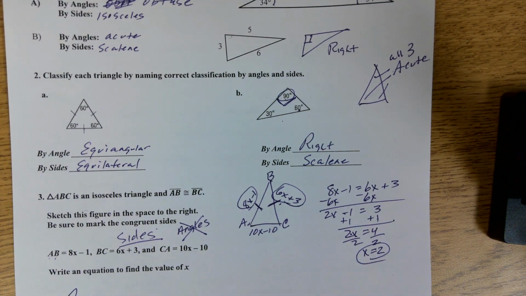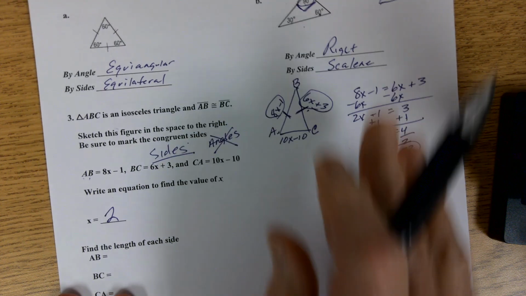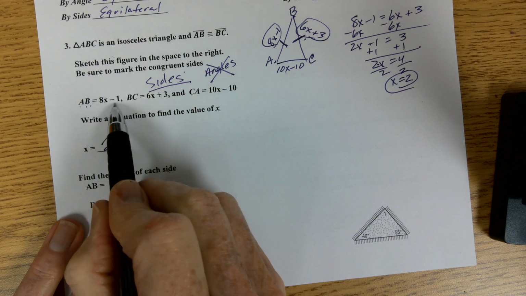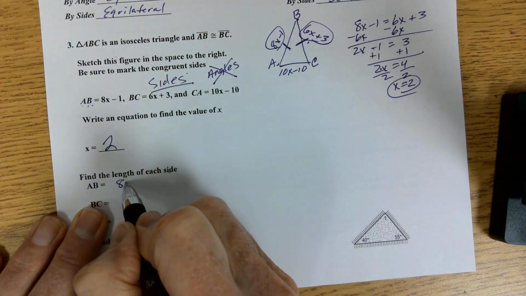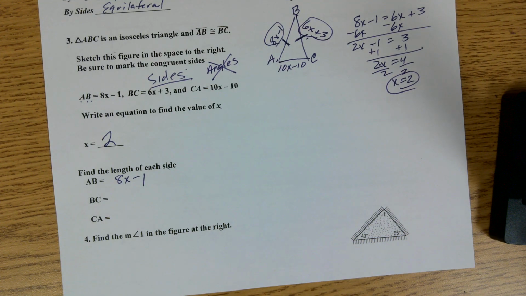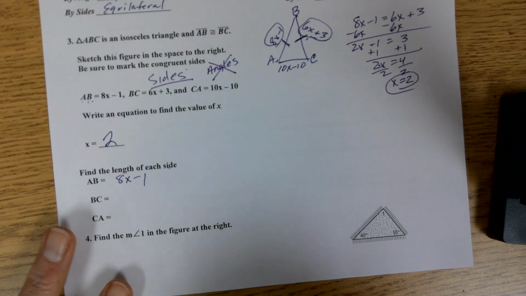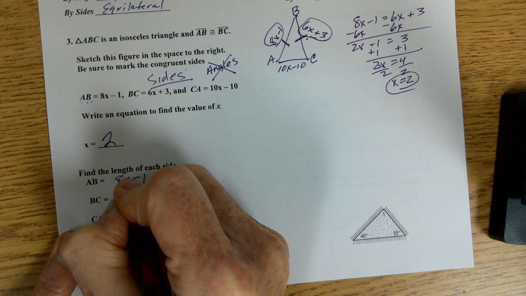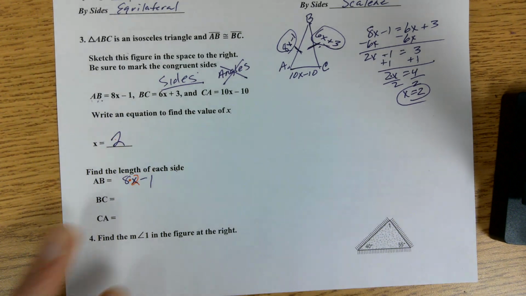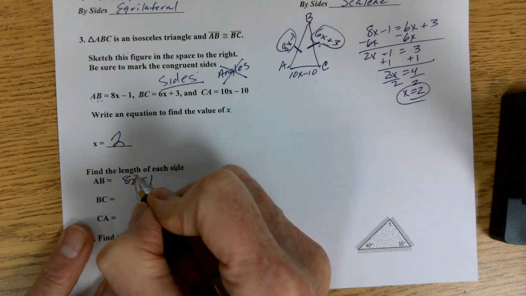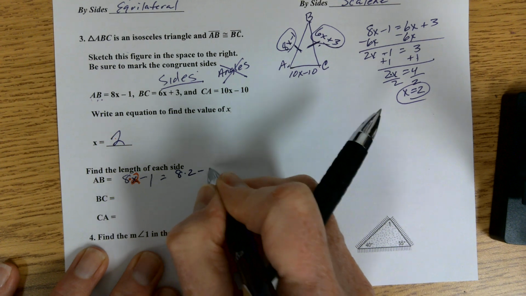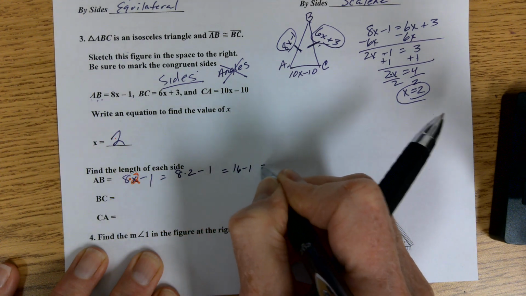Now it says find the length of each side. Well, when I look at this one, okay, let me move it down, please. It says from A to B is 8x minus 1. So I'm going to go ahead and my x is 2. Remember, when two things are mashed together, it means multiplied, okay? And this 2 is substituted in for the x. The 2 goes right in there, right over the x. So I've got 8 times 2 minus 1, which is 16 minus 1, which is 15.